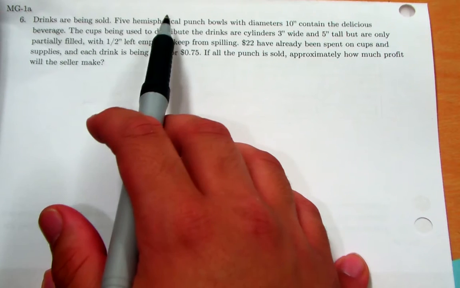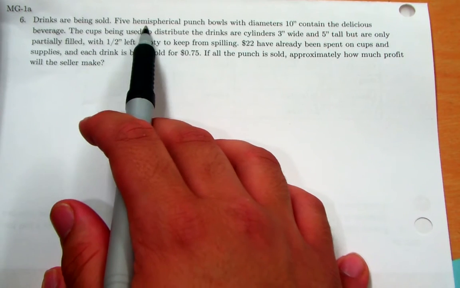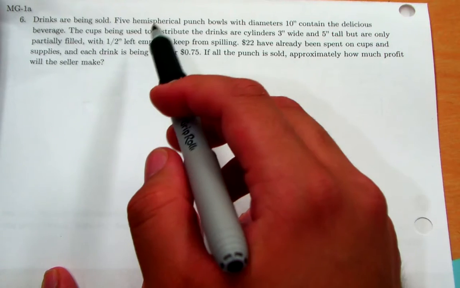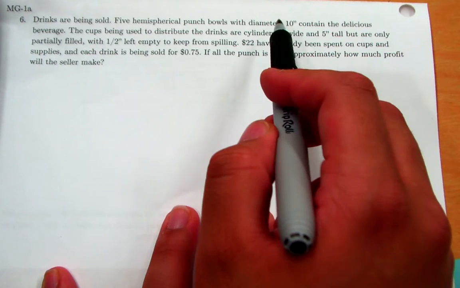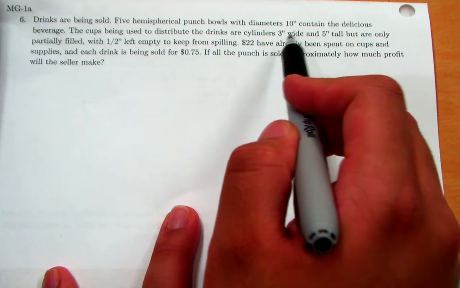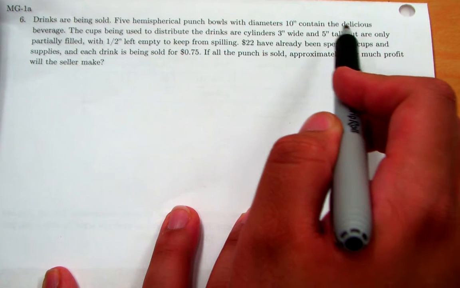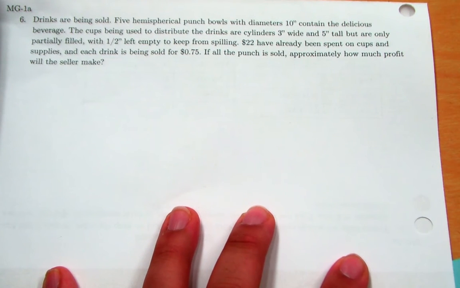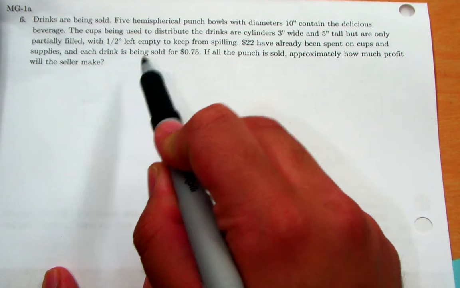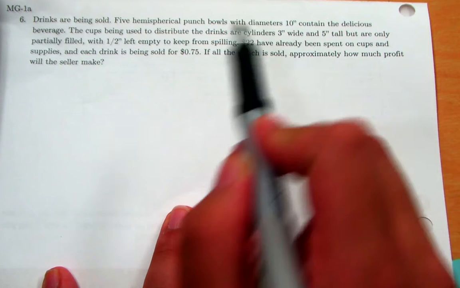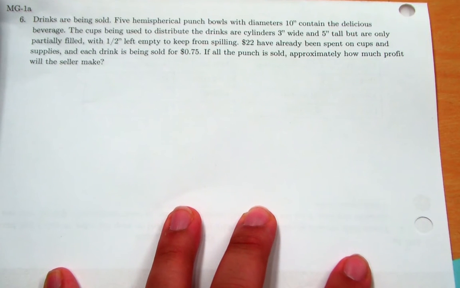We're selling drinks, and they're being kept in half-sphere or hemisphere bowls with 10-inch diameters, and we're using 5 of them. The drinks are being distributed in cups, and the cups are cylinders, 3 inches wide and 5 inches tall, but they're only partially filled with half an inch left empty to keep from spilling. We've already spent $22 on supplies, and each drink is being sold for 75 cents. If we sell all the punch, about how much profit will our seller make?